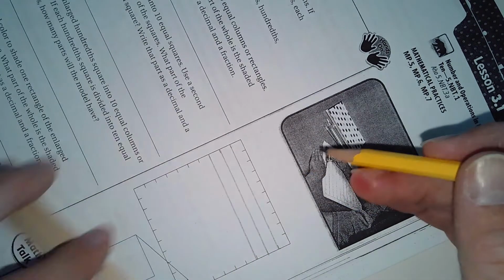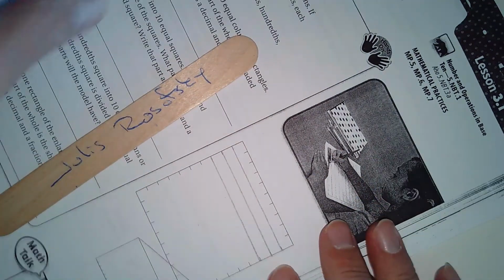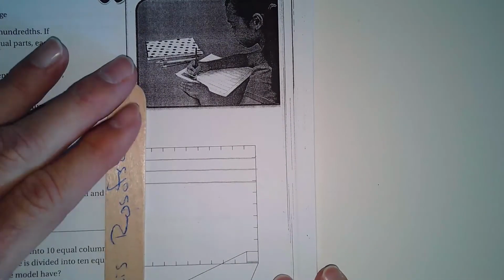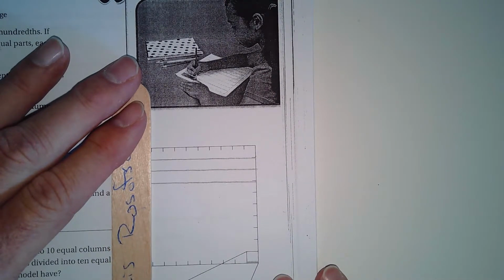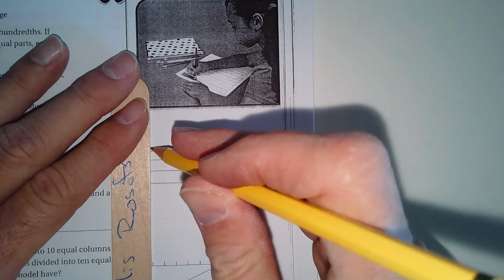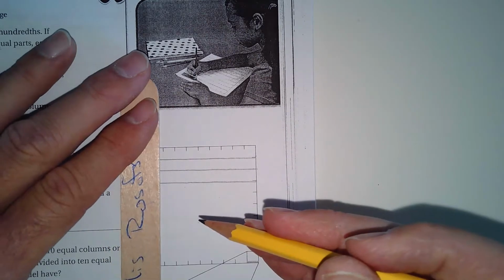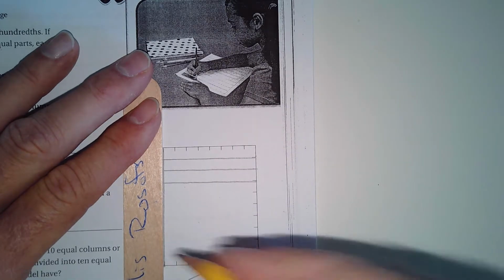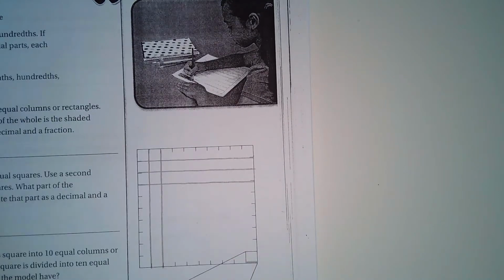And then when I'm done with that, I'm going to do the same thing vertically, which is going up and down. I'm going to line it up and draw a line. And so this is what you guys will be doing. Don't do it yet because I haven't given you your rulers, unless you've got one, I suppose you could start. And so you're going to divide this thing up into 10 equal parts.